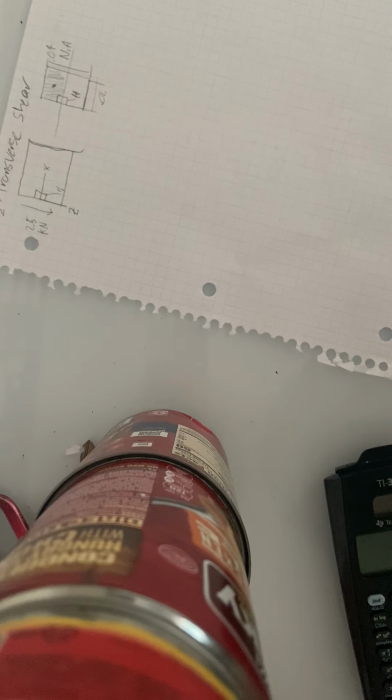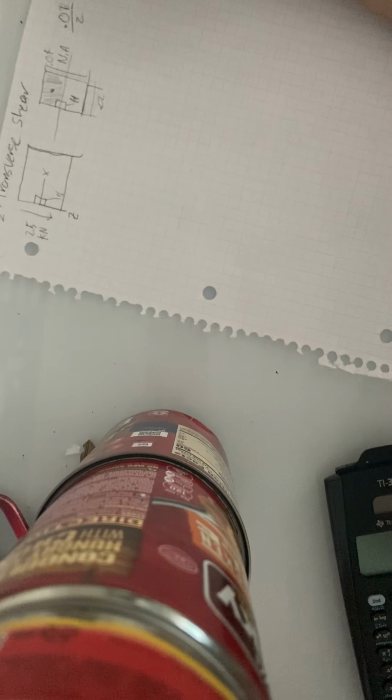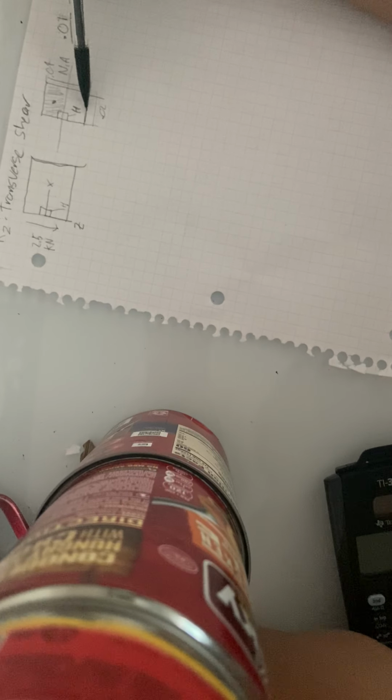So our y bar is just going to be 0.02 over 2, or sorry, 0.01 over 2. And that is simply because we need to do half of what we already have.